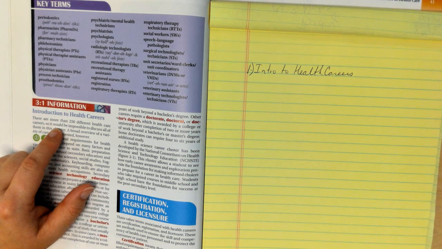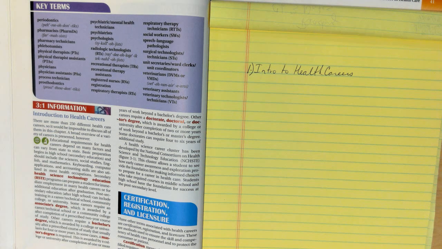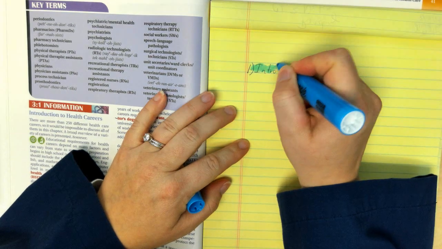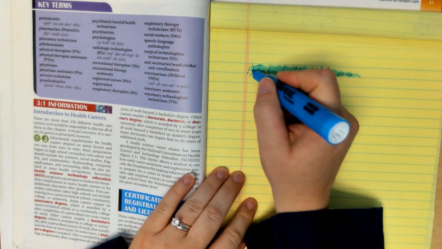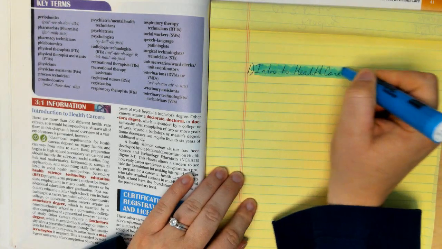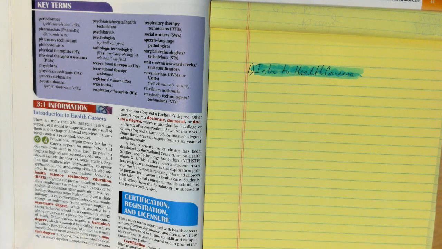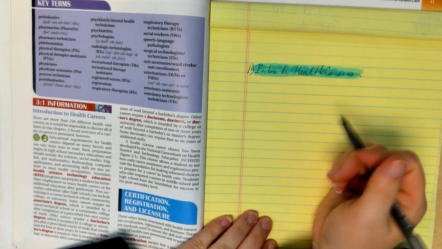Now, what kind of helps me stay organized? I'm kind of a colorful kind of girl, all right? And to keep things more separated, I might highlight. Make it stick out, okay? All right, so intro to health careers.